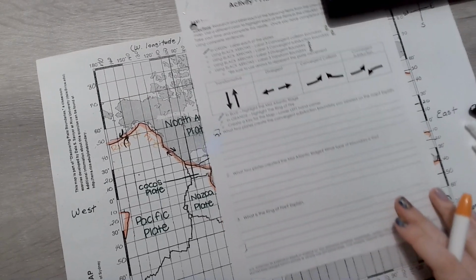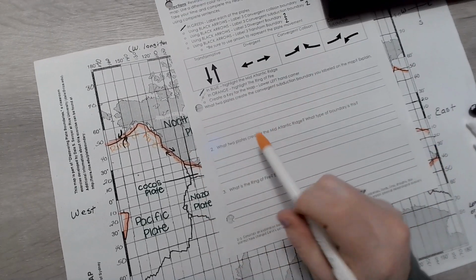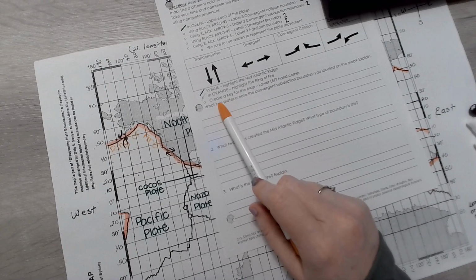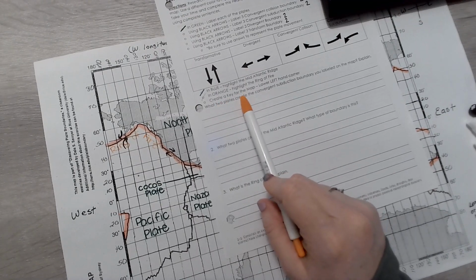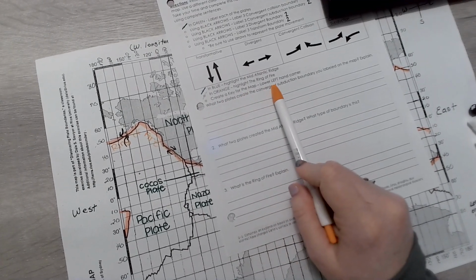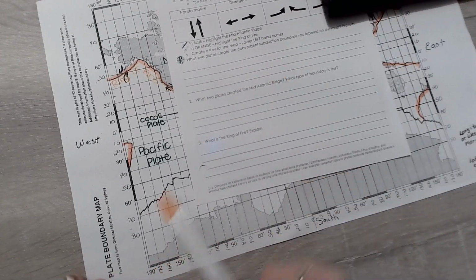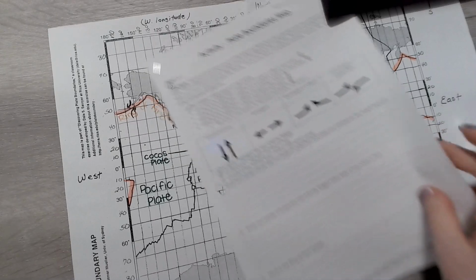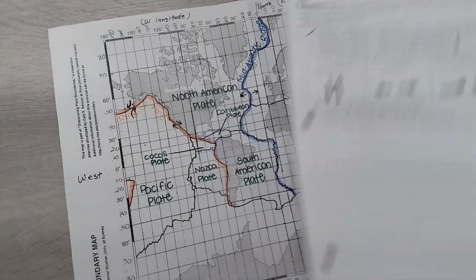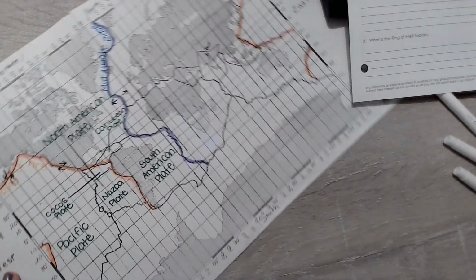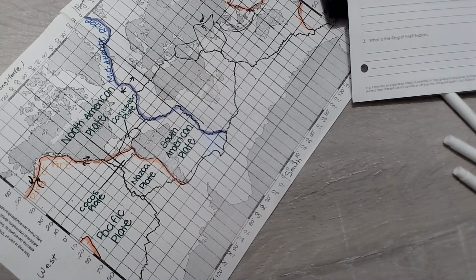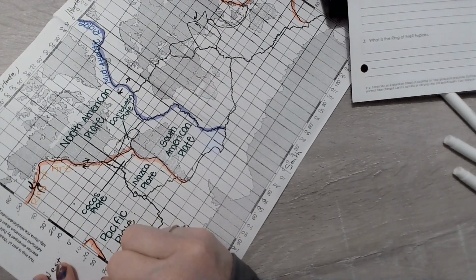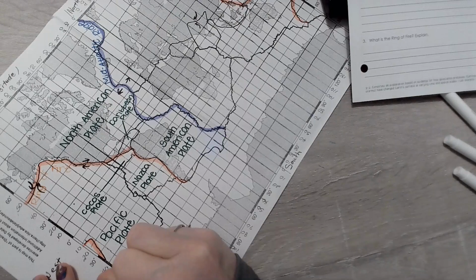Now the final step to your map, by the time you get to this point, is you are going to create a key for the map in the lower left-hand corner. So down here somewhere, I want you to create a key. So I am simply going to put in big bold letters, key.